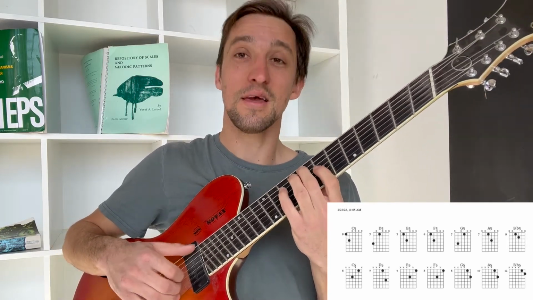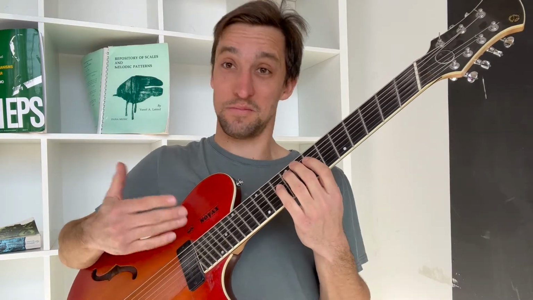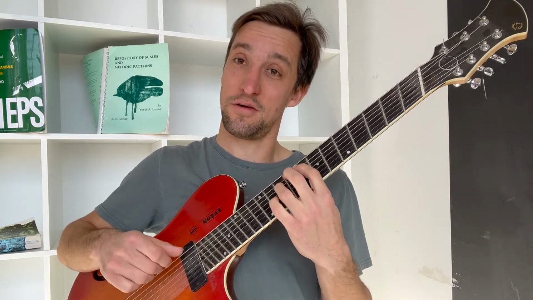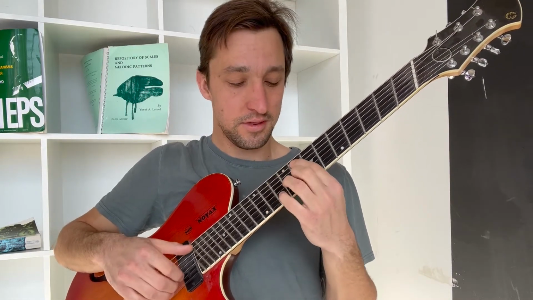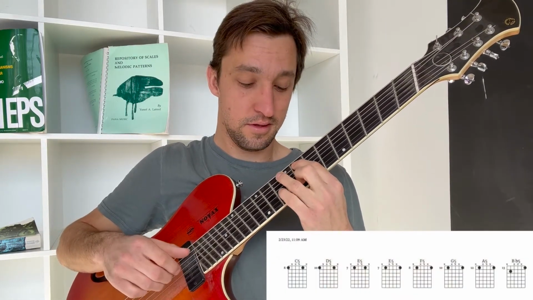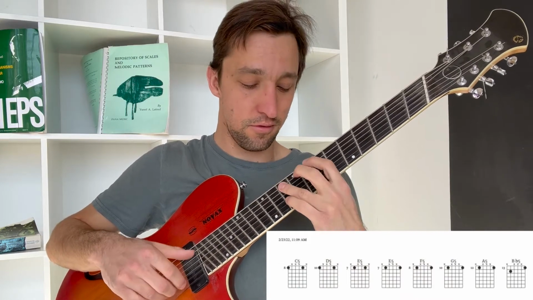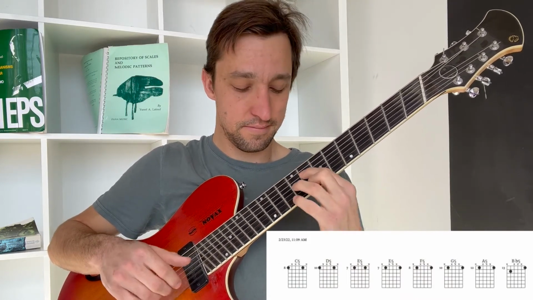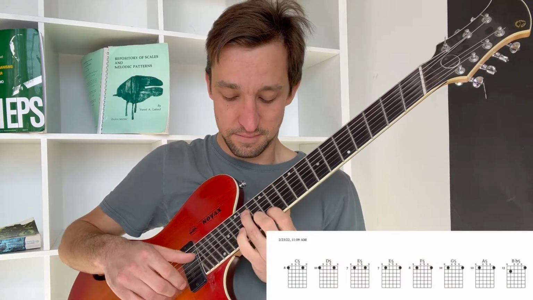Alright. Now the intervals are getting wider, and similarly we can take that interval of a fifth and put it up an octave, right? So we'll put that here. There we go. And this is also very good for chord playing, chord melody stuff. I want to be able to do that.